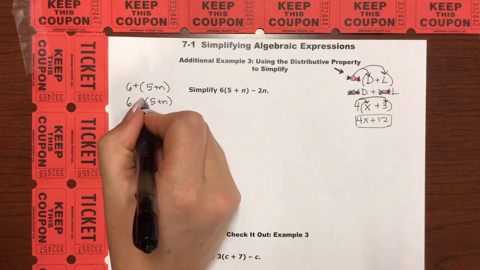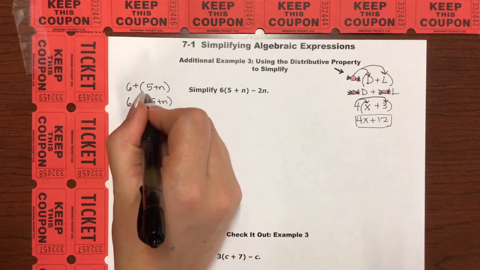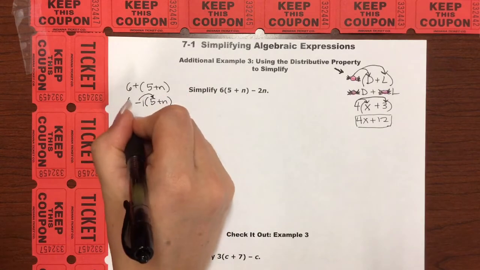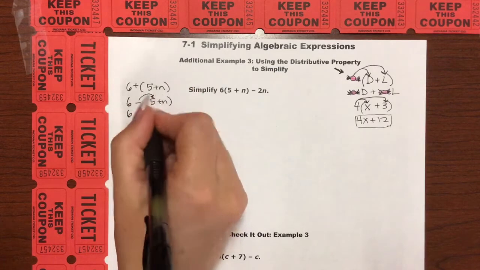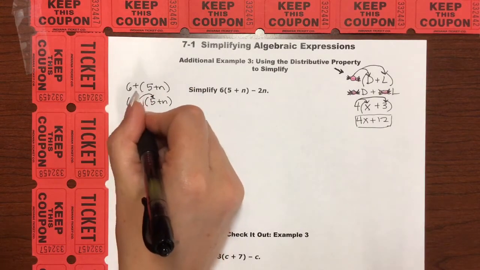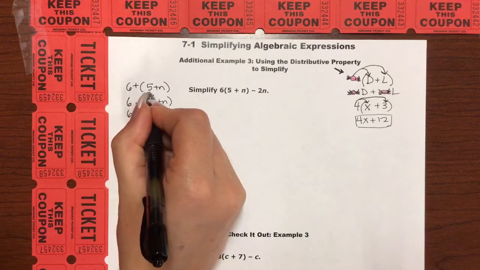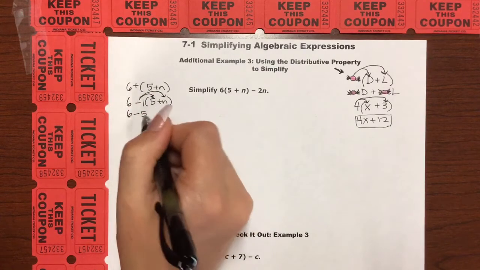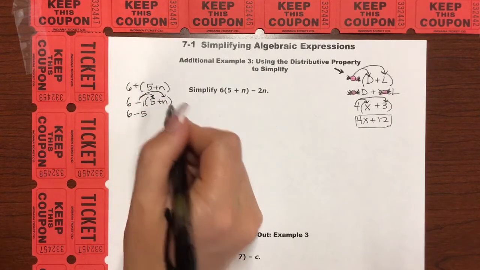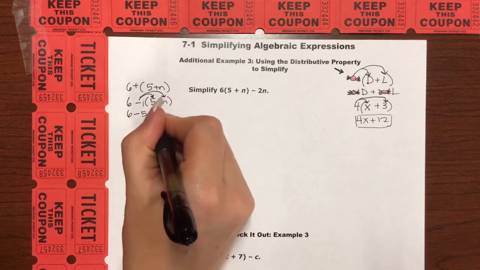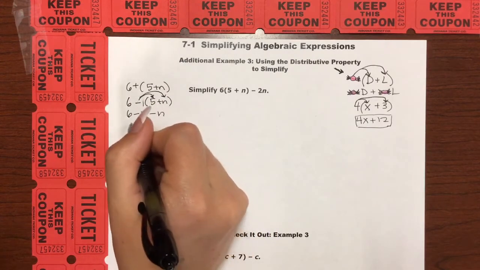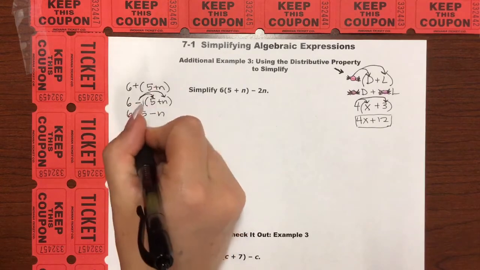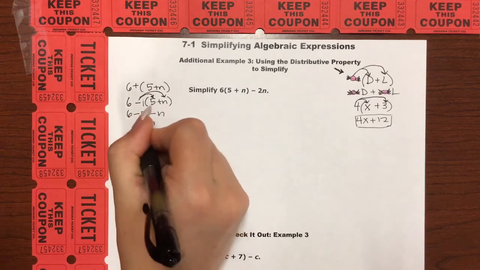It's almost like a -1, and you distribute the -1 to the 5. So first I rewrite that 6, and I go negative times a positive 5, which is a negative 5. And then I go negative times the n, which is a negative n. And then you just simplify these constants. 6 minus 5 is 1 minus n.